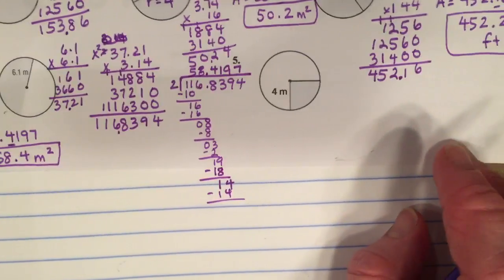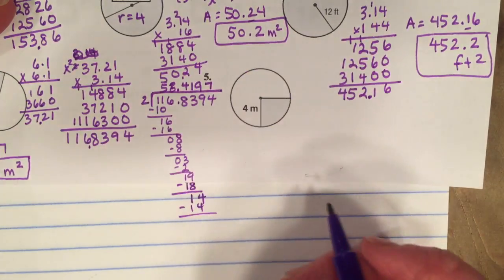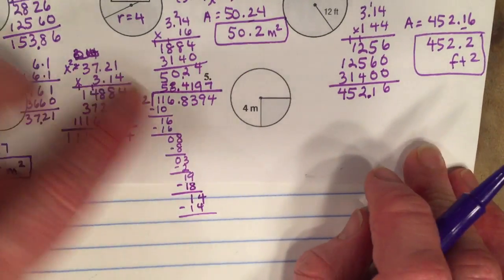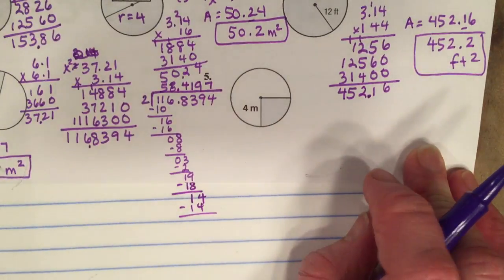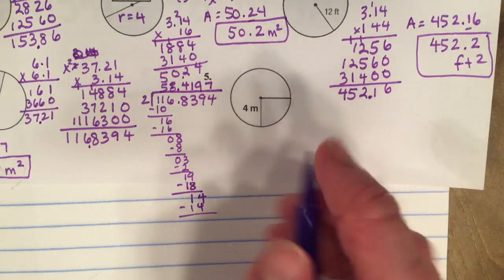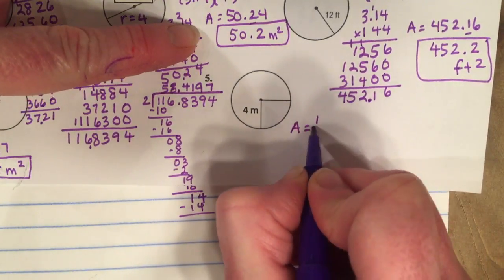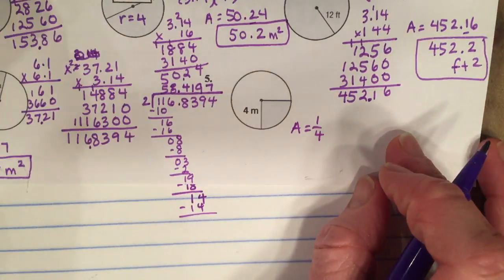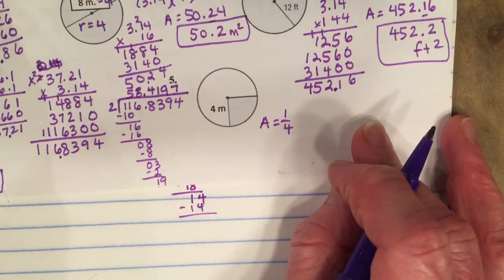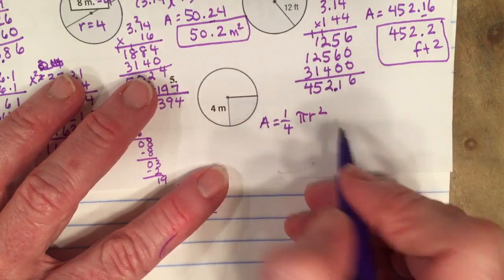All right, last problem. This one, again, you're going to use your area formula for a circle, but you're only finding part of the circle. You're just finding the shaded part. So hopefully you can tell that this is just 1/4 of the entire circle. So when you apply the area formula, you're not going to use the whole thing. You want to only do 1/4 of it. So whatever you get, you're going to end up dividing by 4. So 1/4 of pi r squared is called a quarter circle.